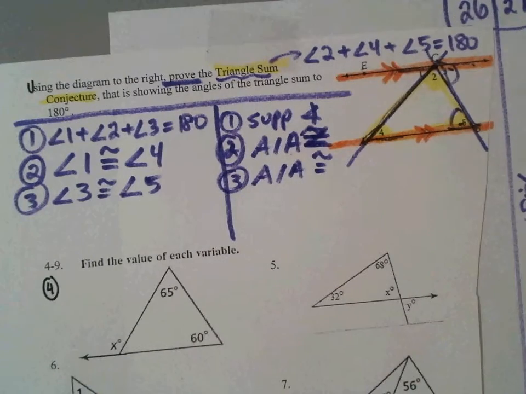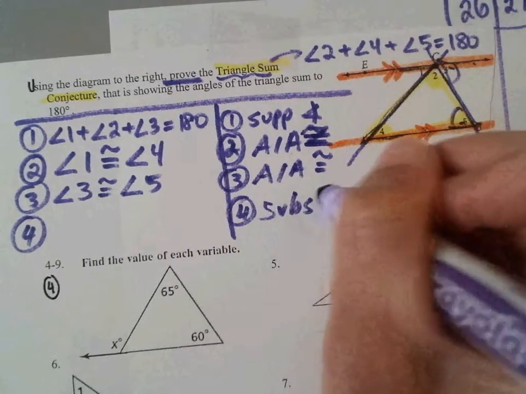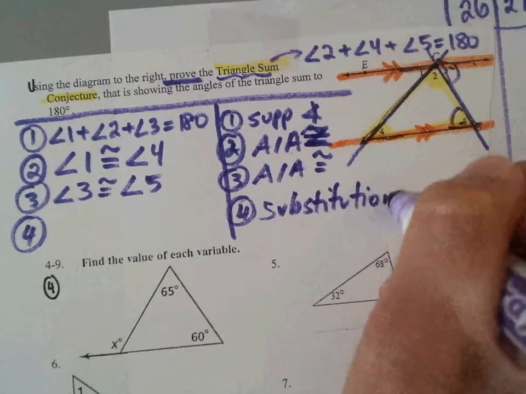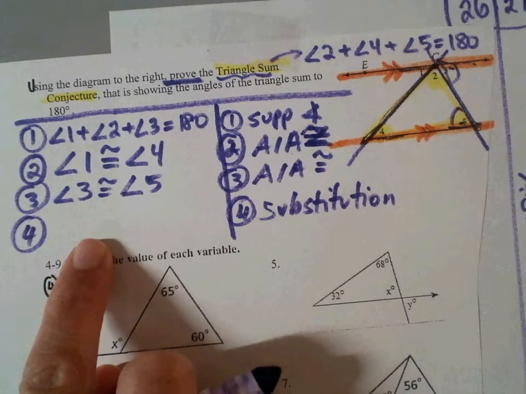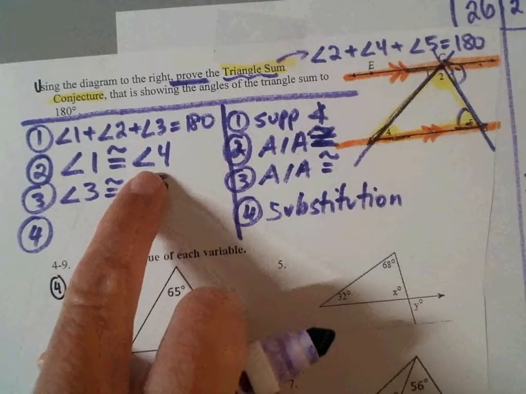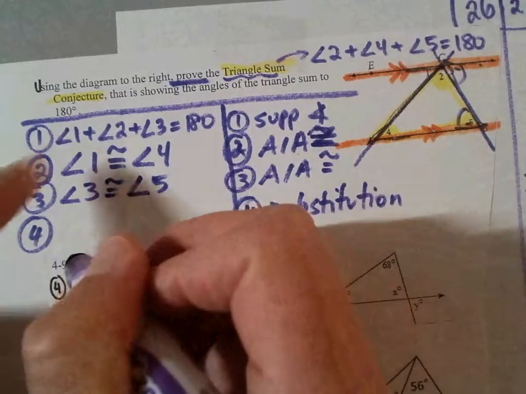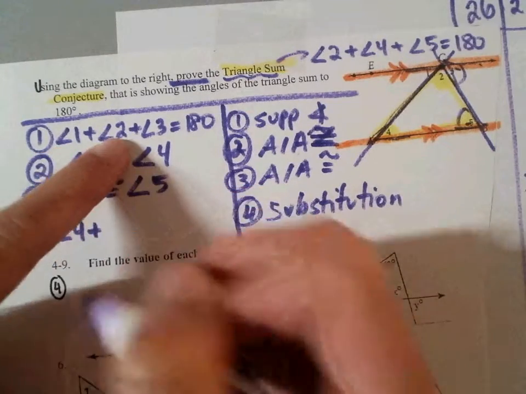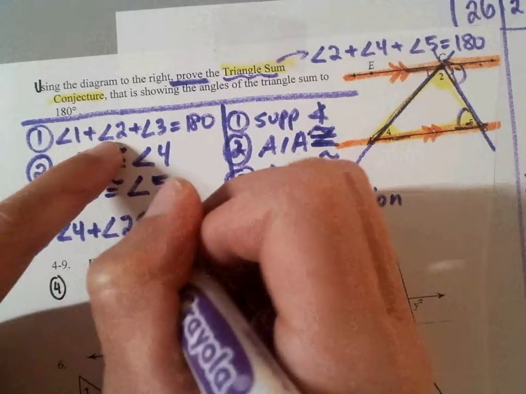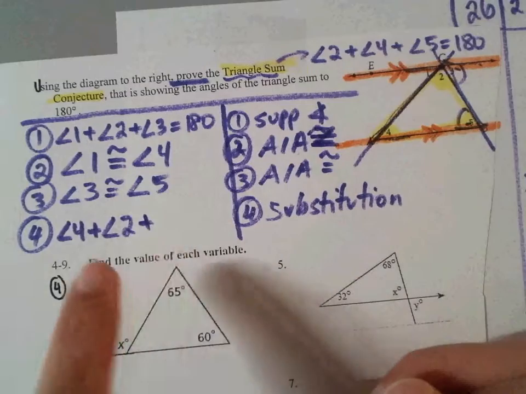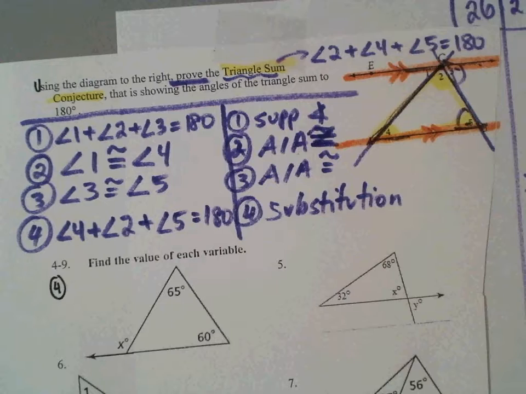Okay, there's only one more line, and I'll tell you over here, the reason is substitution. Can you come up with what's going to be over here? Didn't we just say 1 is congruent to 4? Good, so what are you going to put instead of a 1 right there? 4. So you're going to put angle 4 plus, did I say anything different about 2? No, so angle 2 plus, what is instead of 3? Angle 5, all equals 180.